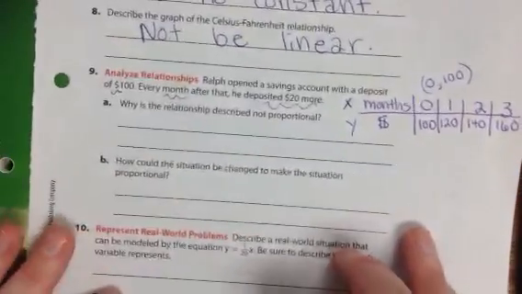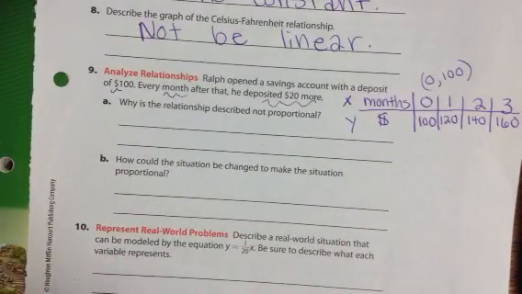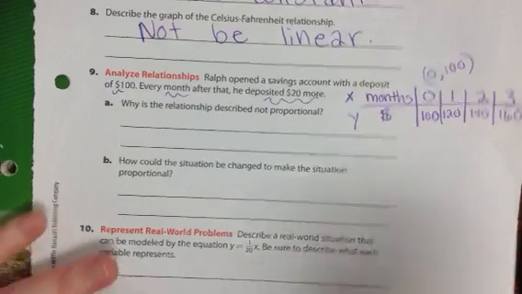So because he started the account with a beginning amount, that 100, that's the part that makes it not proportional. If he would have started the account with no deposit and just put $20 in there every single month, that would be proportional because it's growing by the same constant, okay?